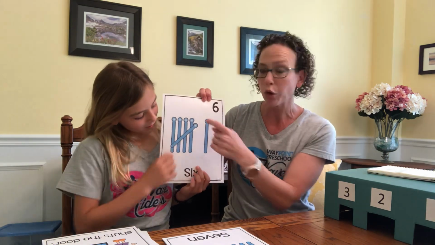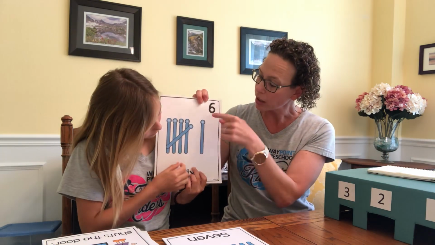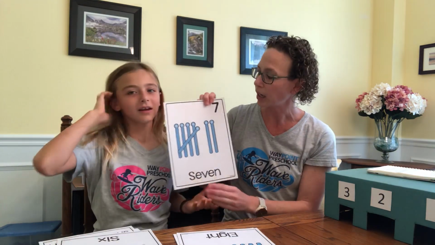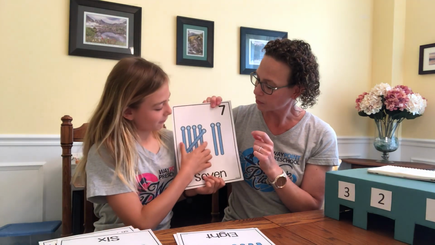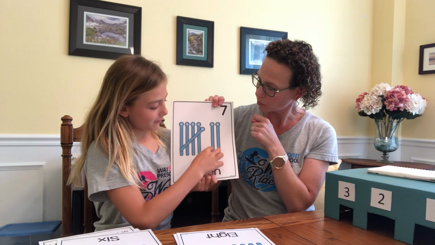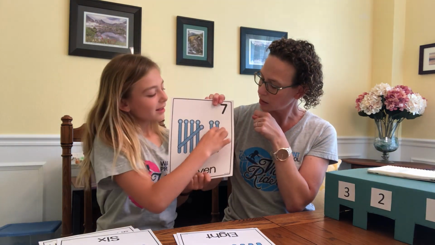And now moving on to 6 tally marks. So we have 1 group of 5. And then we have our 1 tally mark there, 6. How about 7, Kate? 7, we have our 1 group of 5. And then we got 6, 7.